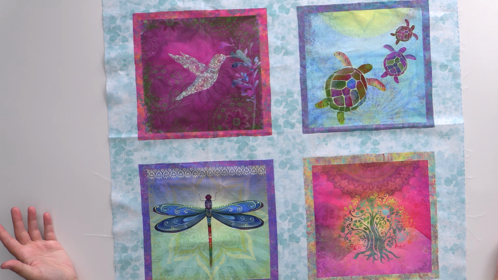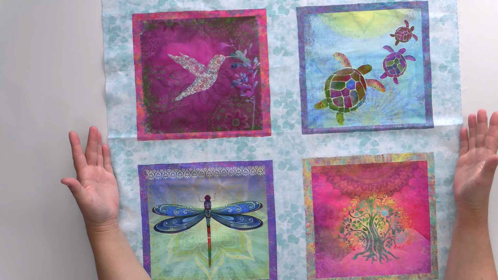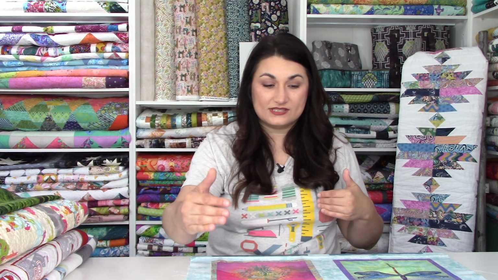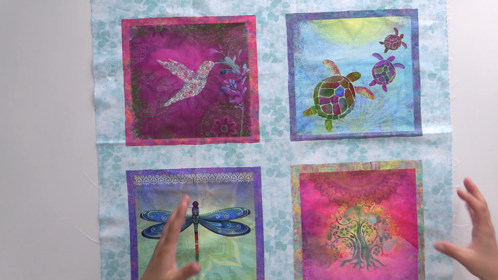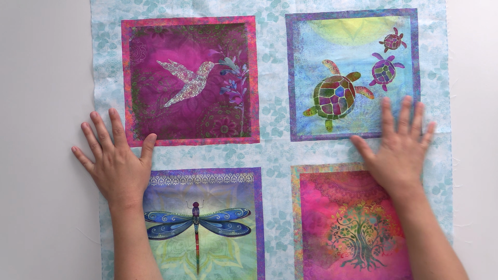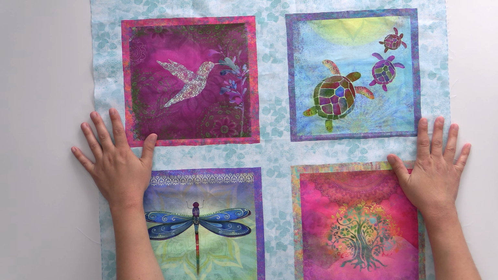So this is another type of panel you might see. It's still 24 inches wide. It still has those dotted lines for us to cut on here at the quilt shop, but instead of having one big design that runs from selvage to selvage, it has a background and then it has designs on the inside. Like this one here, it's probably about 10 inches or so wide.